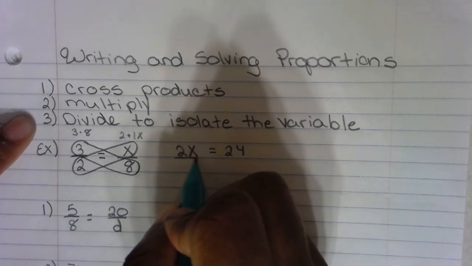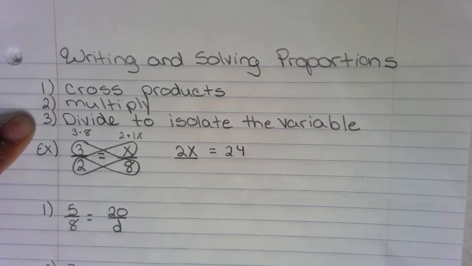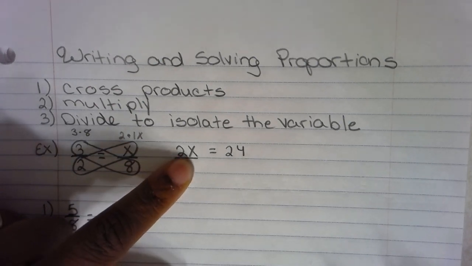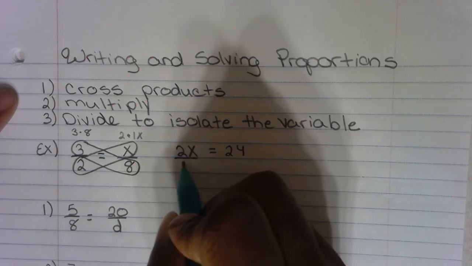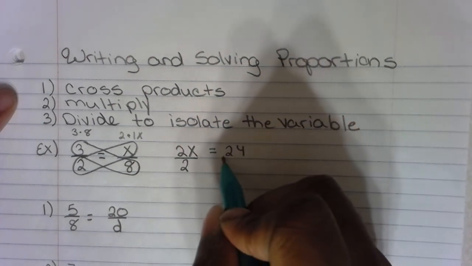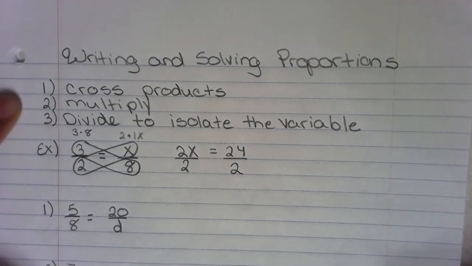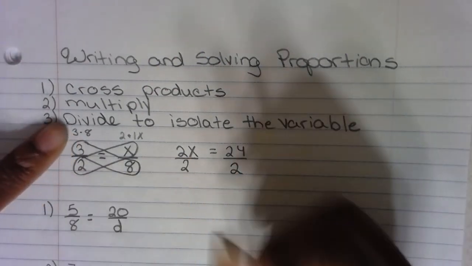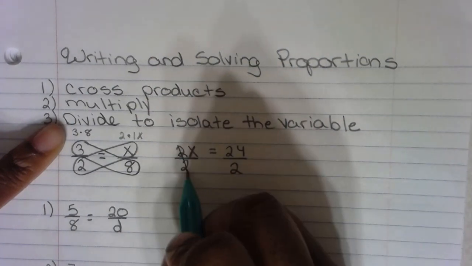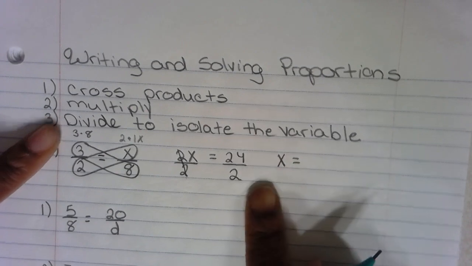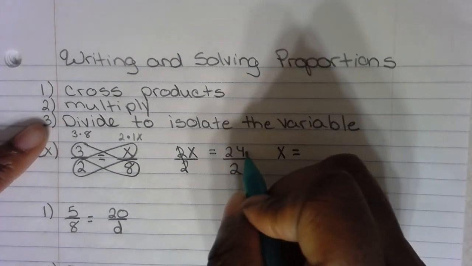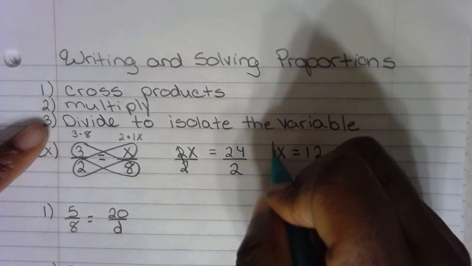I'm going to divide by the coefficient that is on the variable. So the 2 is attached to the variable. I want to get the variable by itself. So I have to undo the multiplication that's happening with division. What you do to one side, you have to do to the other side because we want to keep both sides equal. So those cancel and it becomes x. It has a windy 1 in front. You just can't see it. And then 24 divided by 2 is 12.